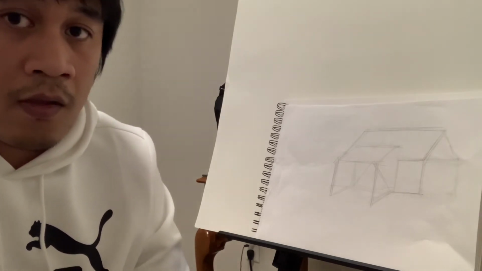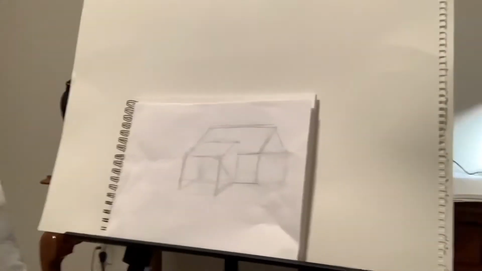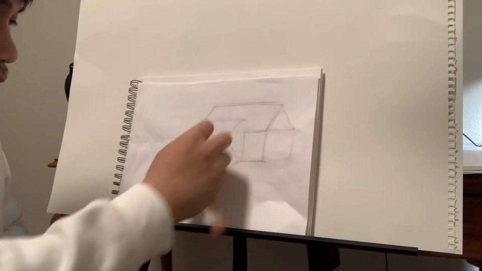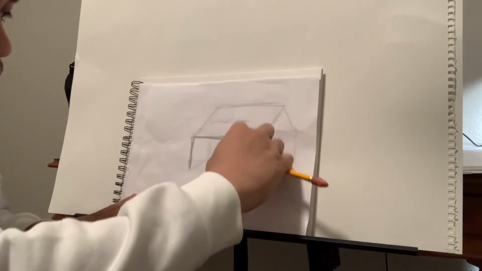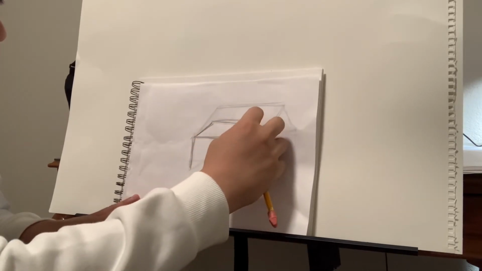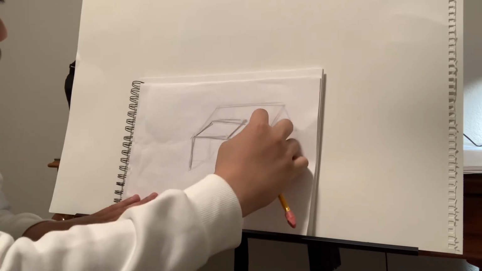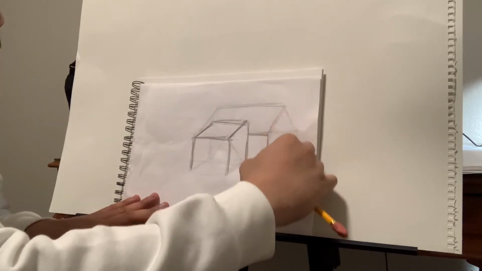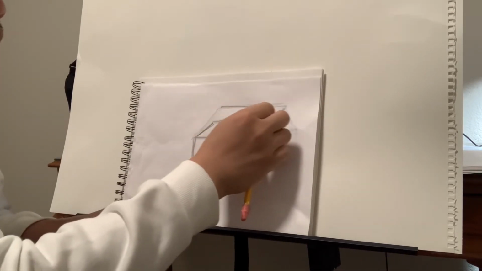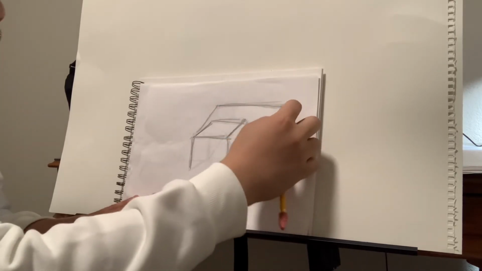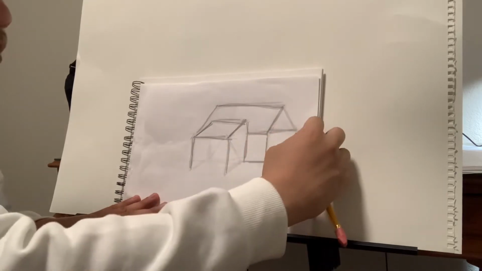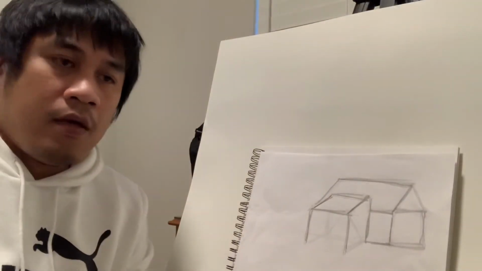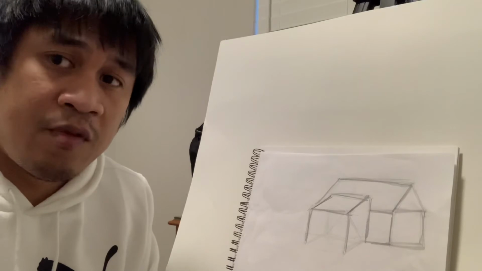All right, so I'm just gonna draw a little bit more so you can see the tent better. So this tent over here is going to be big.